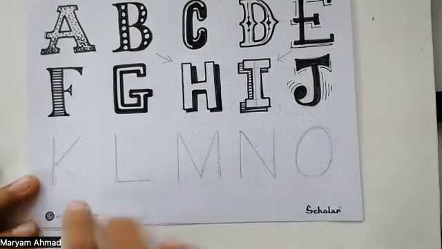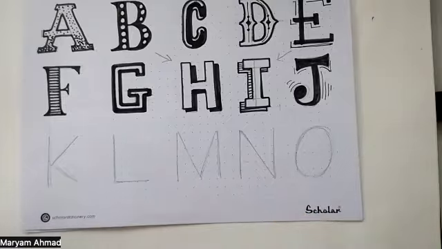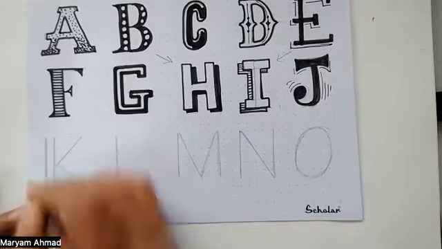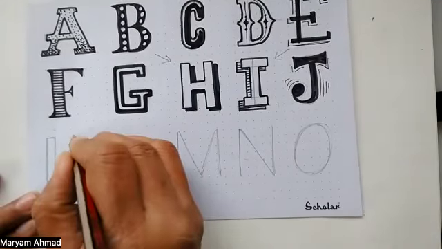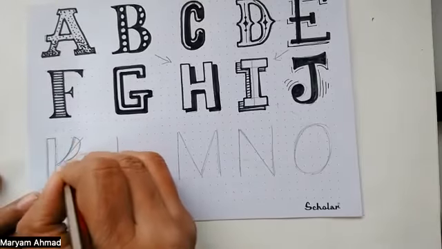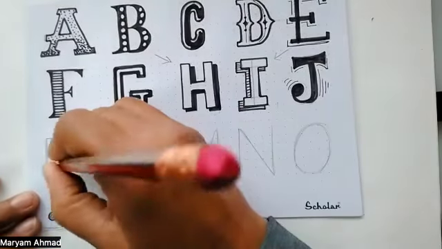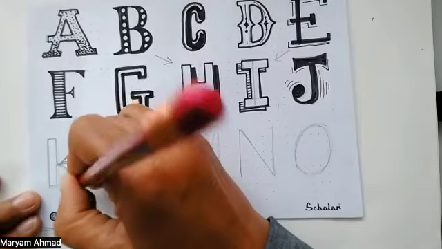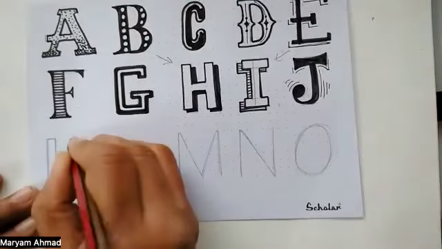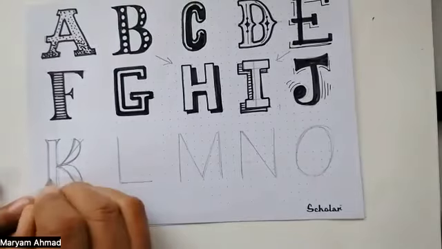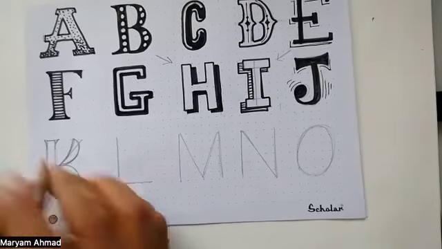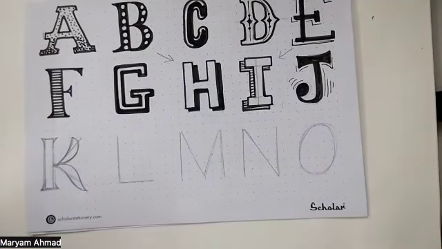So here, K, again, we'll make it slightly more playful and fun. We'll keep this as broad. And keep this a little curved. Okay. Just giving a bit of serif here. Okay. And let's start with our outline.